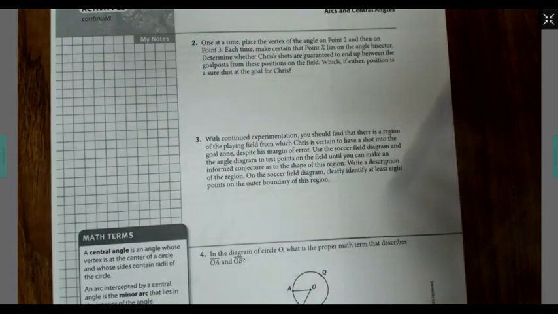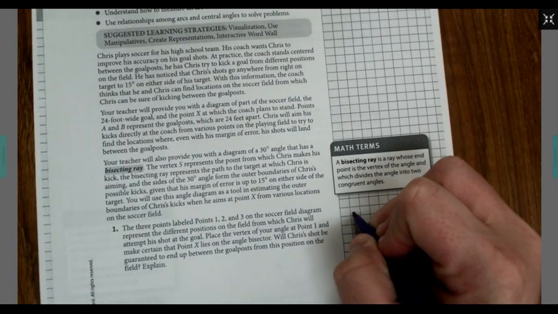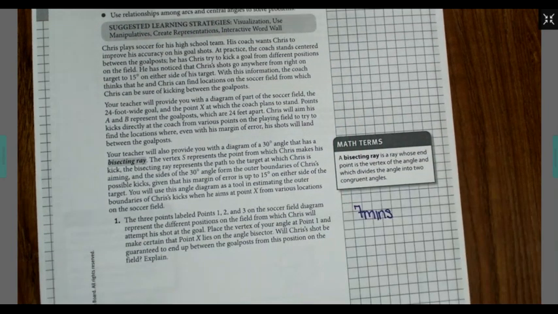For this section, for questions 1 to 3, I'm going to give you about 7 minutes to see if you can first identify if he's got a surefire goal from points 1, 2, and 3. If so, explain. If not, explain why not. And then you are to find at least 8 shared points on that diagram at which he will be able to make that shot on goal. Go ahead and pause your videos now.